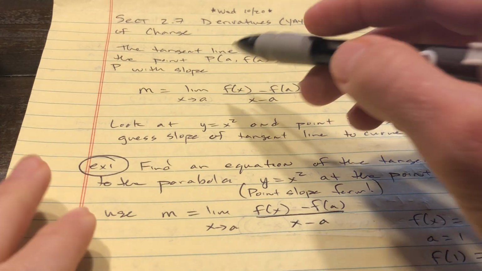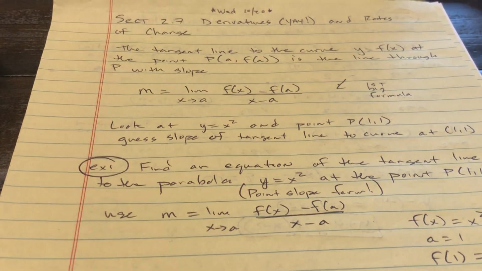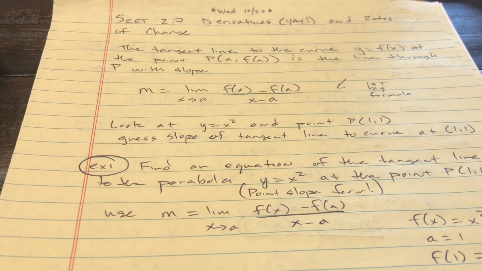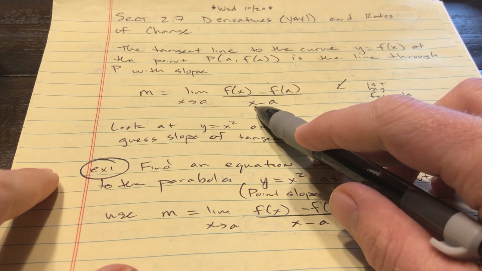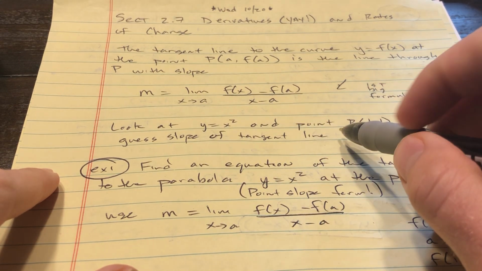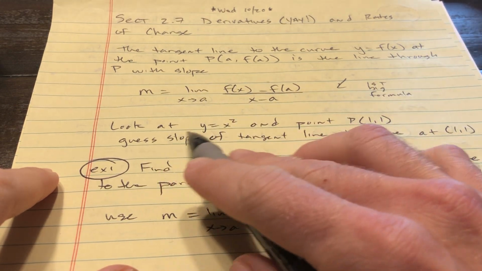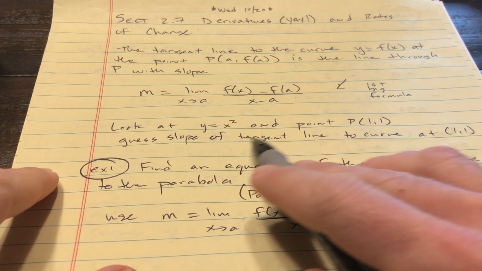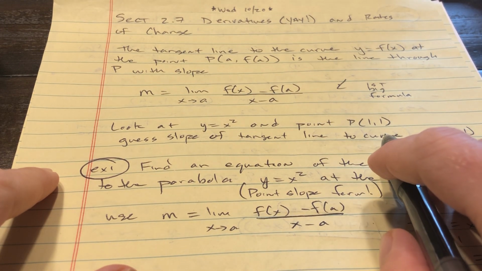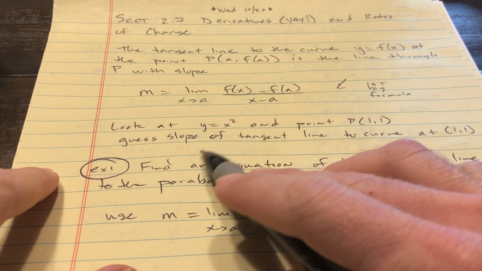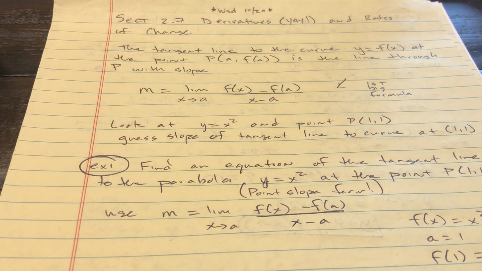The slope is the limit as x approaches a. So we're trying to get as close as possible to that exact point. That's why x is approaching a. So let's look at the curve y equals x squared and the point 1, 1. When you plug 1 in for x, you get 1 for y. And let's guess the slope of the tangent line to the curve at the point 1, 1, and that'll be our first question.